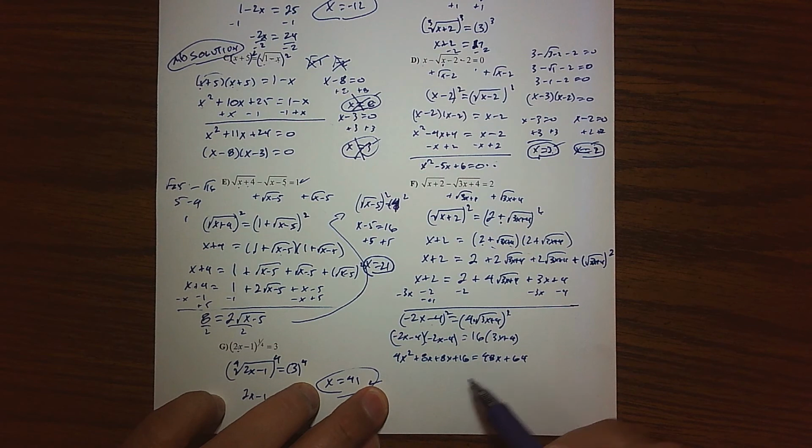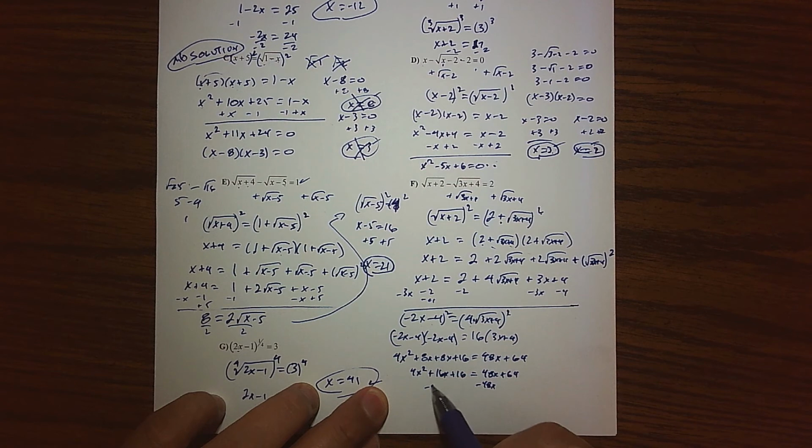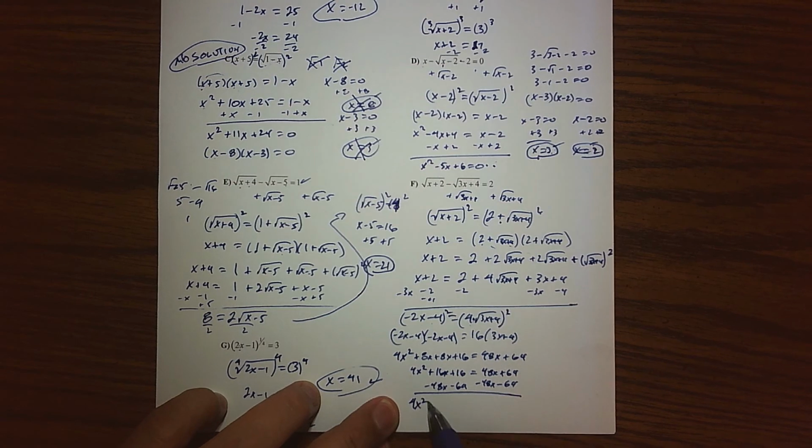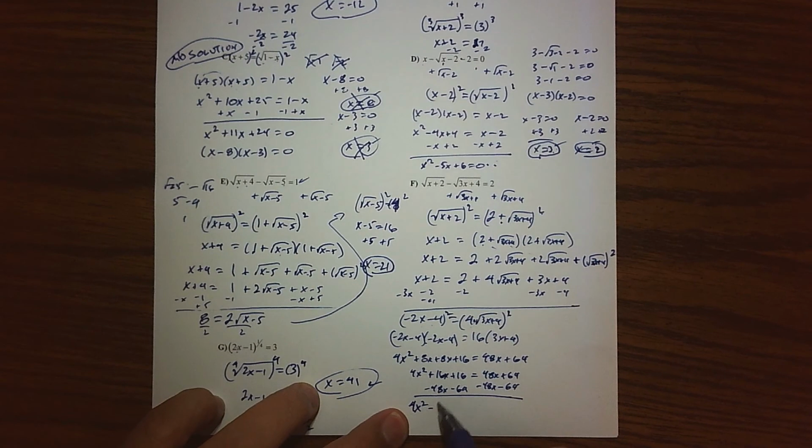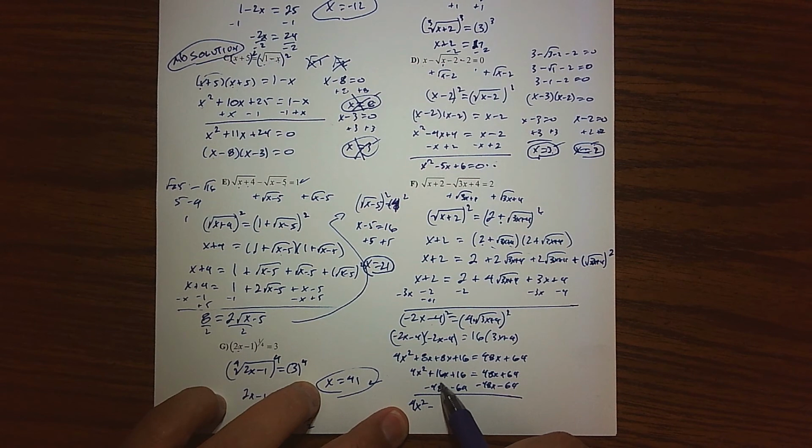So the way we solve a quadratic, let me go ahead and continue to simplify here, is we set one side equal to 0. So I'll subtract 48x from both sides, and I'll subtract 64 from both sides. And I'm hoping that this thing factors. So we end up with 4x squared minus 32x minus 48 equals 0.